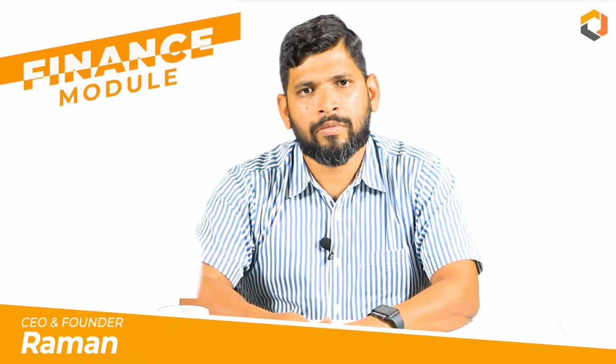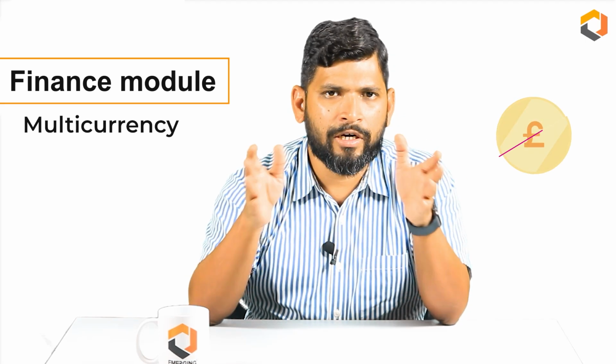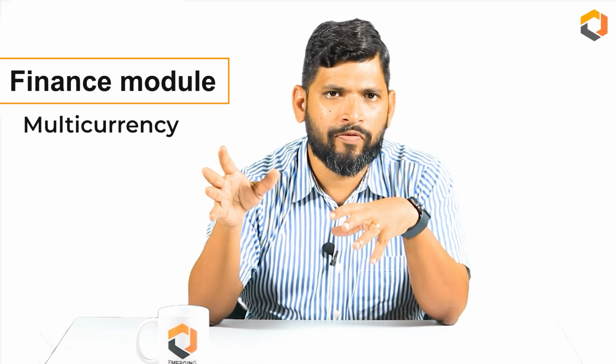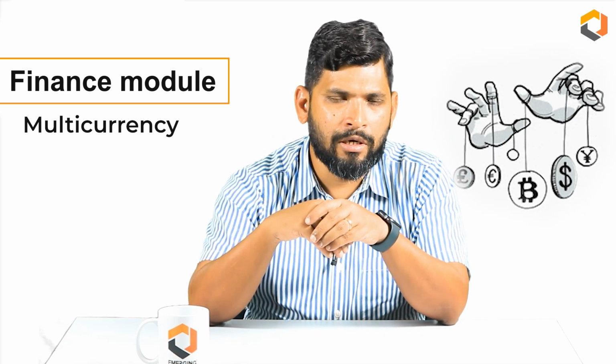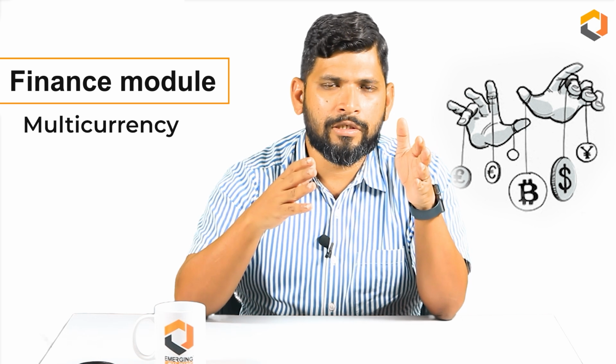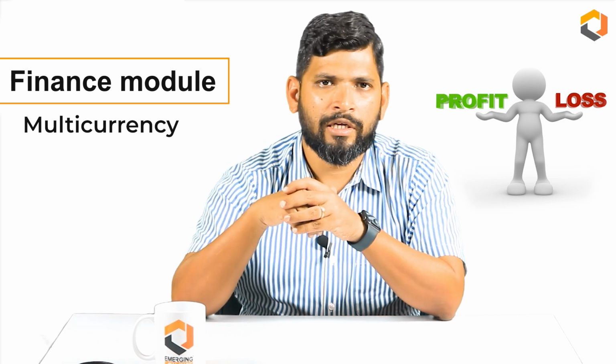Finance module. Now in finance, some of the key functions are multi-currency. So if your company basically trades in foreign currencies on the buying and the selling side of it, you can basically invoice in multiple currencies. So the system will convert the foreign currency into the local currency or the system currency by taking into account the exchange rate, and whatever is the exchange rate difference that is encountered will be recorded either as a profit or loss in a separate GL.